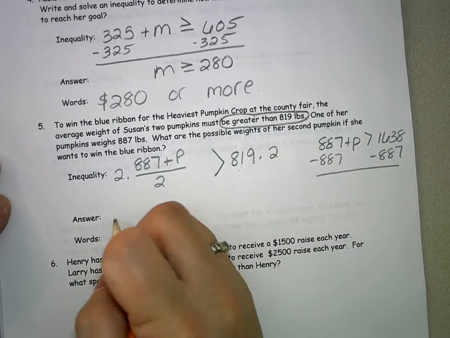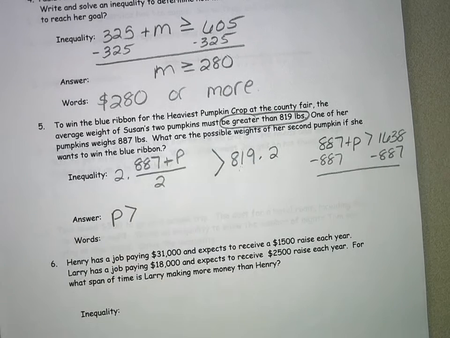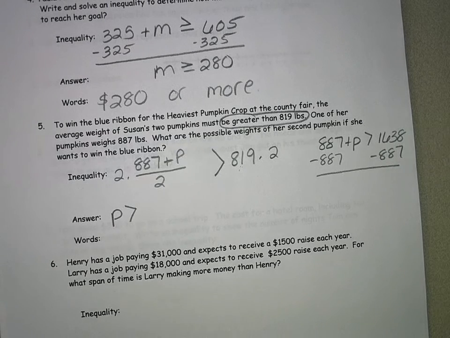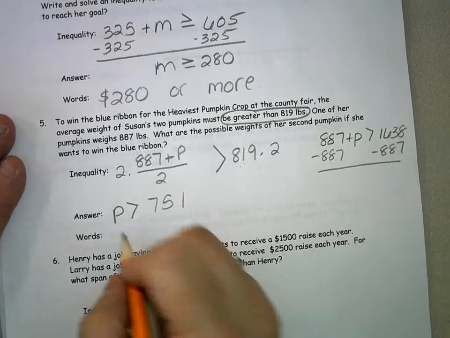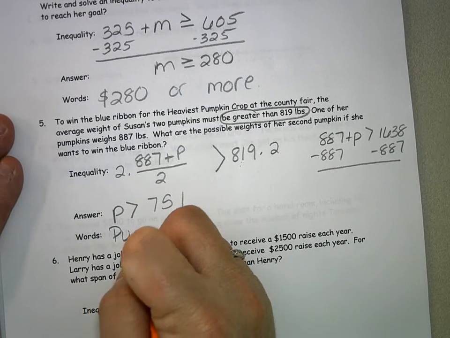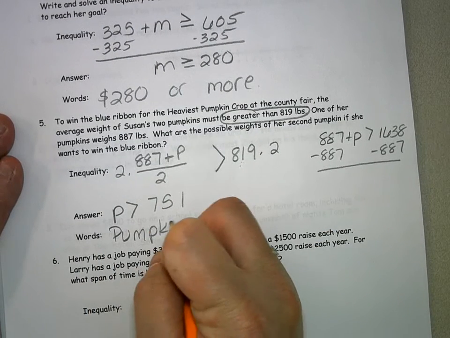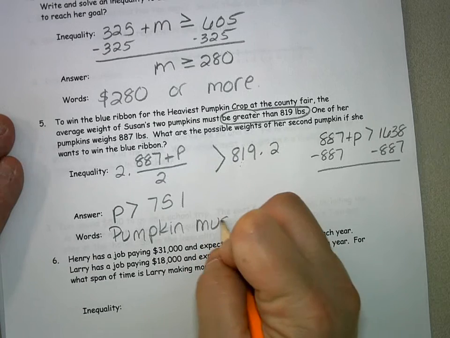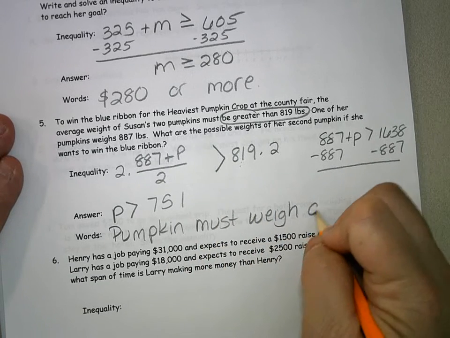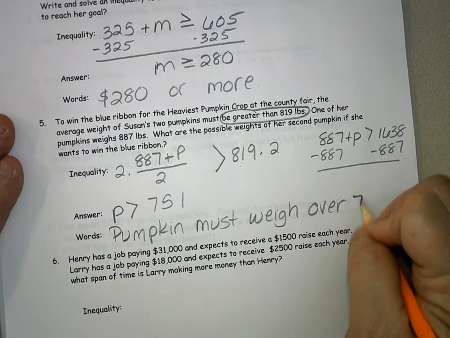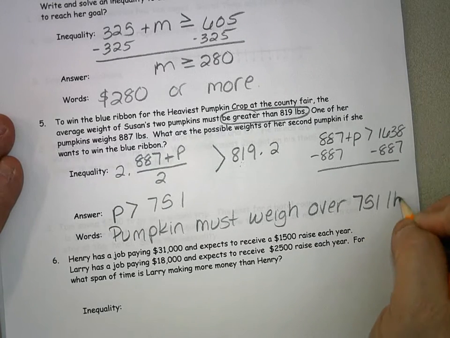And when you subtract 887 from both sides, you end up with P is greater than 751. So in words, that pumpkin must weigh over 751 pounds.